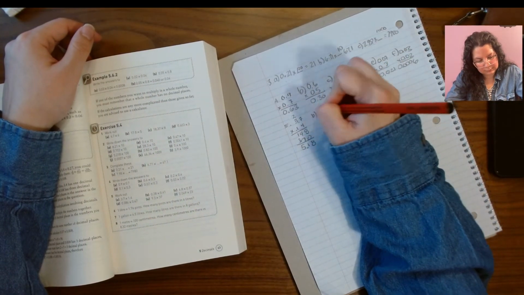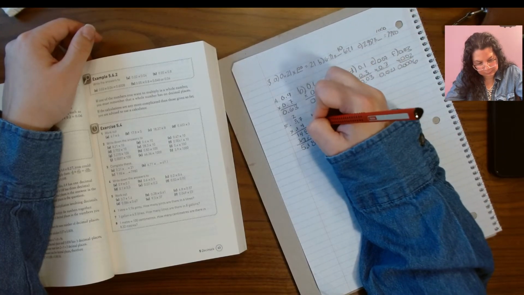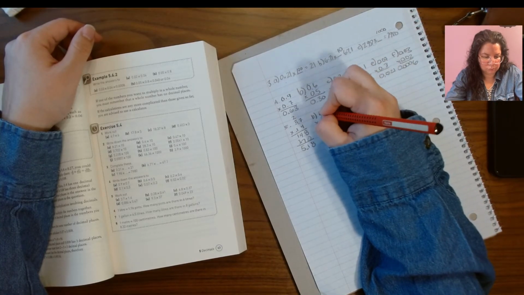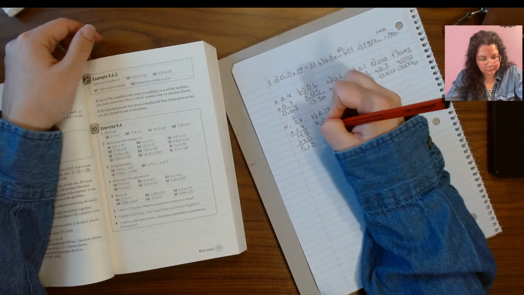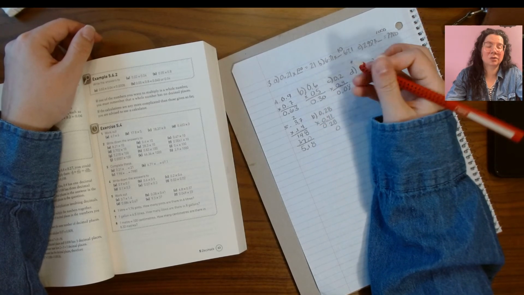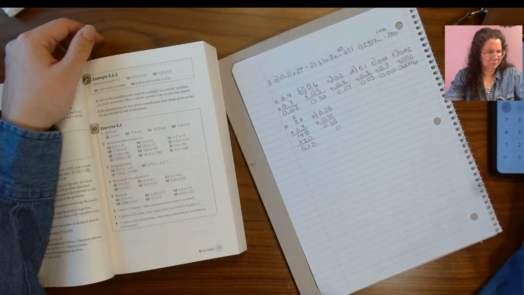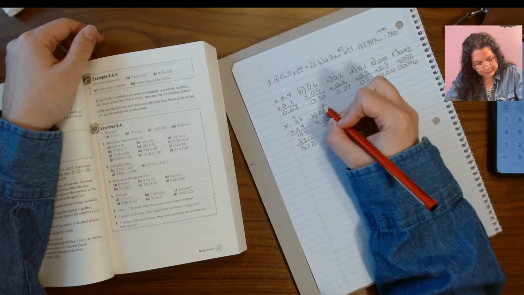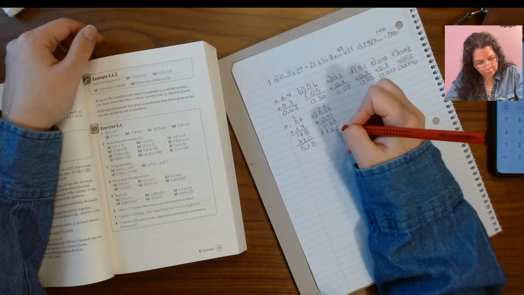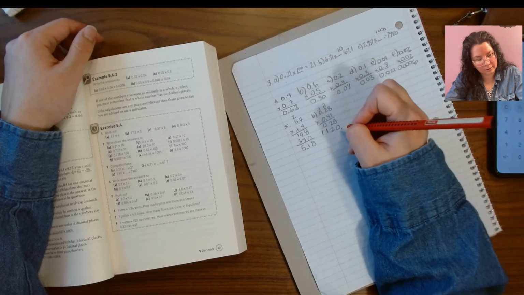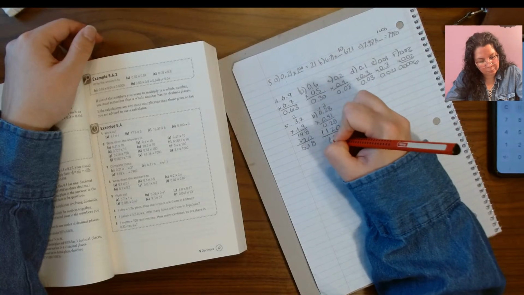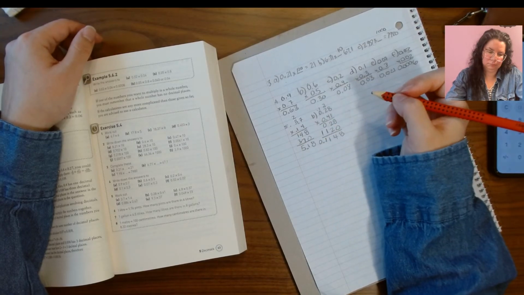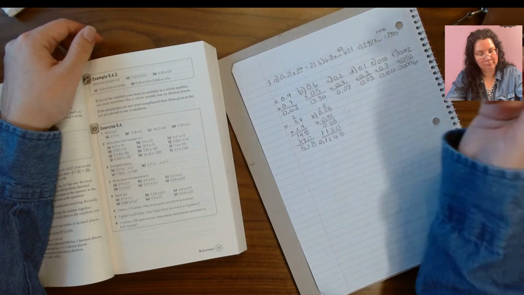B, 0.28 times 0.41. So that's 8. That's 2. And that's 0, and another 0. 4 times 8 is 24? No, 32. 4 times 8 is 32. 4 times 0 is 0, but plus 1 is 1, which is 8, 4, 1, 1. And then there's 4 decimal places.